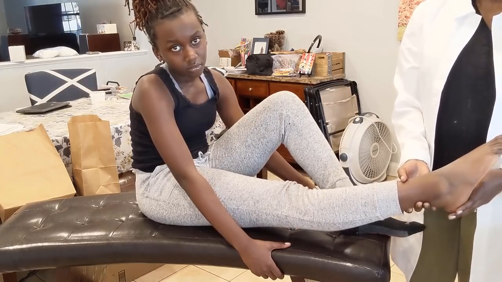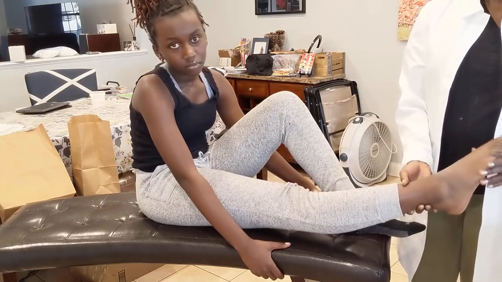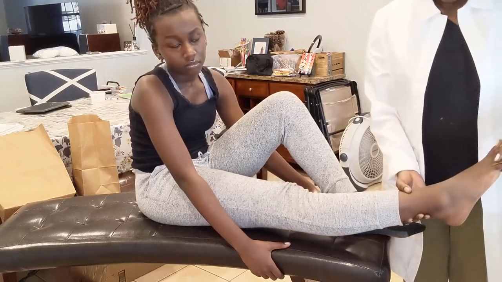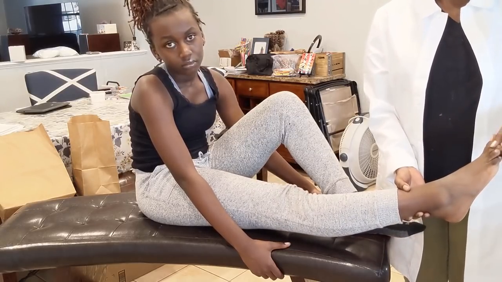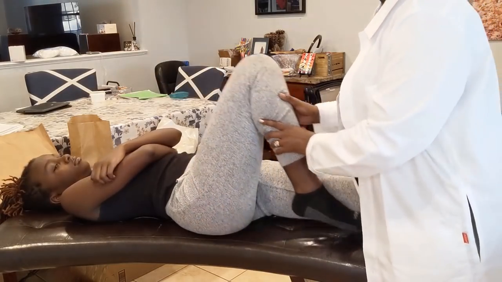We did the plantar flexion, ankle extension, and dorsiflexion. And the joints of the toes, which all seem normal. There's no tenderness, there's no deformity. Next is the hip joints.